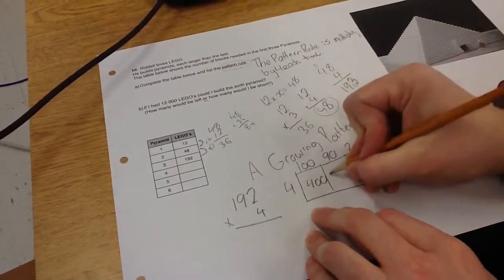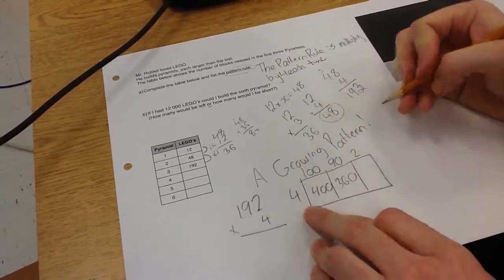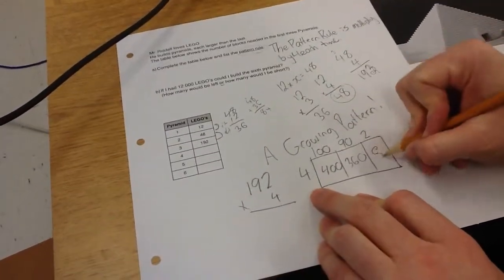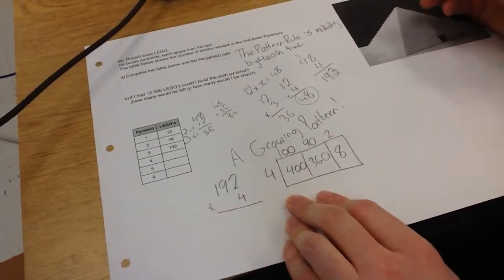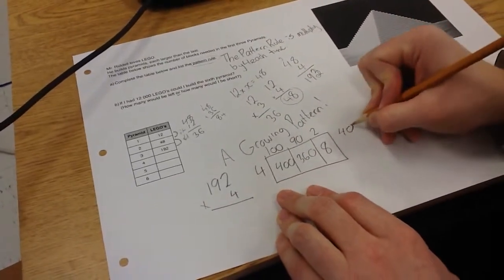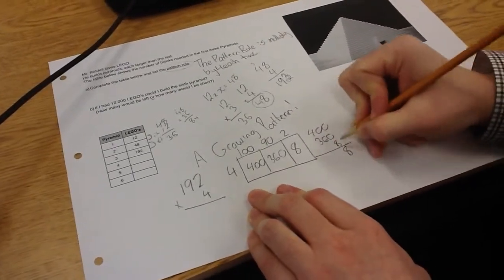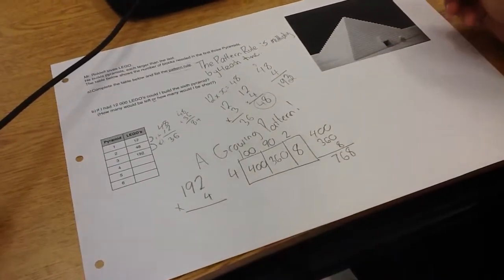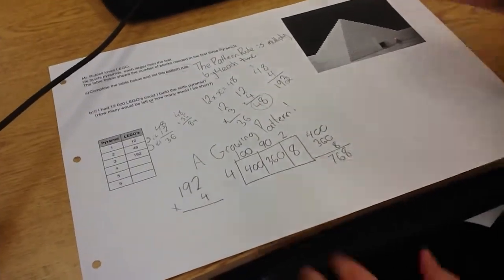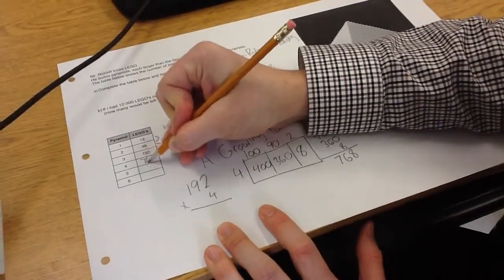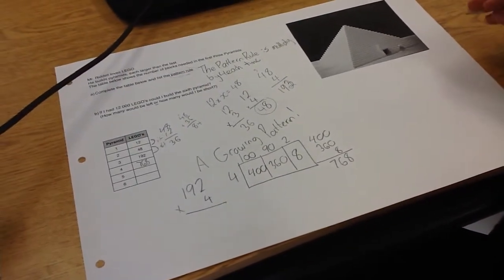I know 4 times 9 is 36. Add the 0. And 4 times 2 is 8. Now I just have to add that together. 400, 360, and 8. 768 in here. That's how many blocks I will need for 4 pyramids.